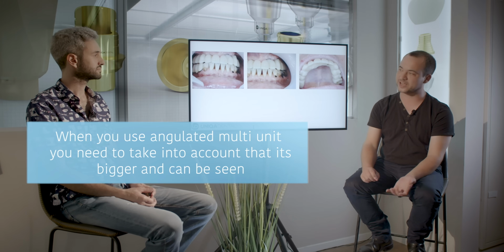But in this case, she has enough gingiva, and it's much better not to have a screw channel go from right here. So we used an angulated multi-unit. We saw in her smile that you don't see this metal, and from an aesthetic point of view, it's a good result because you don't see anything. She liked it. Amazing. All in all, for the bridge, the occlusion you need to correct a little bit, but you have great occlusion from the start.